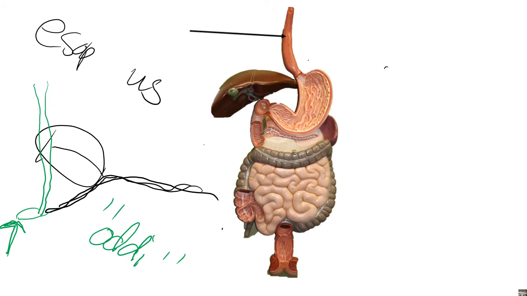Trying to think what else. The pancreas does have a head, neck, body, and tail. It's really hard to see on this though, but the head region would be right here, and then the neck is just really thin, and then most of this is the body, and then the tail is just the very end where it goes towards the spleen.